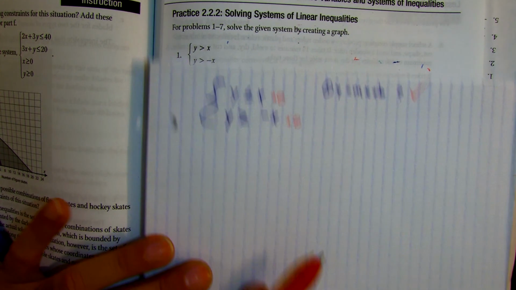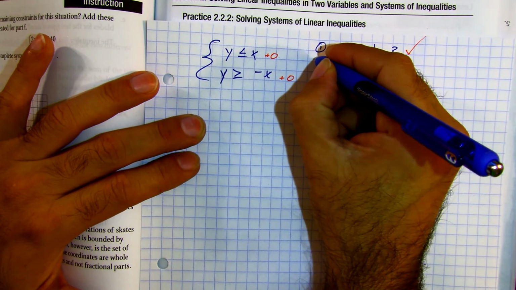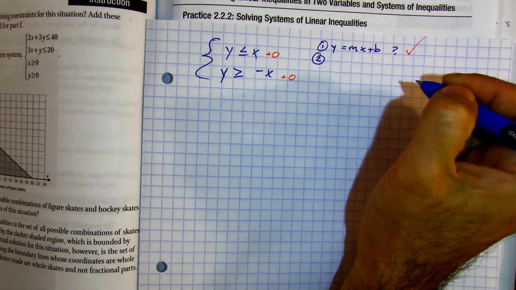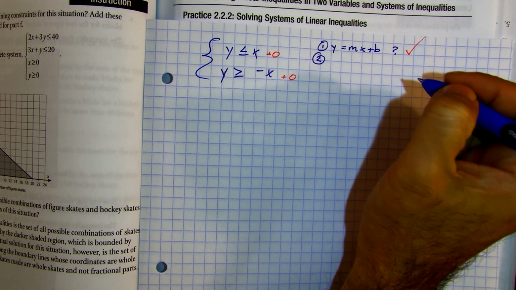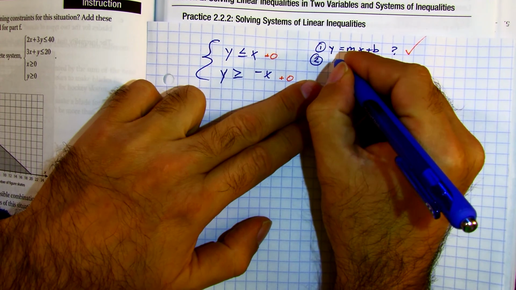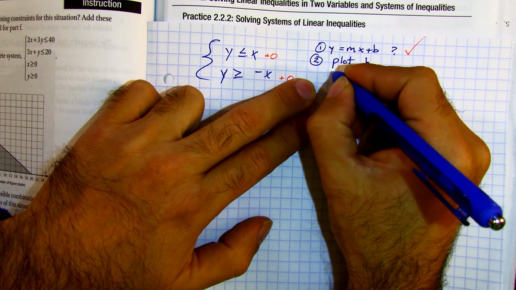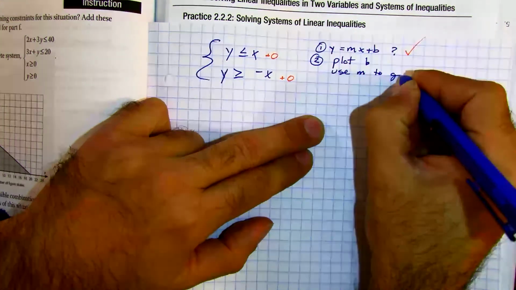While somebody has requested a moment to get caught up, I'm going to write down our steps here. They're in your notes, but they might be helpful to see again. Plot b. Use m to get the next point.